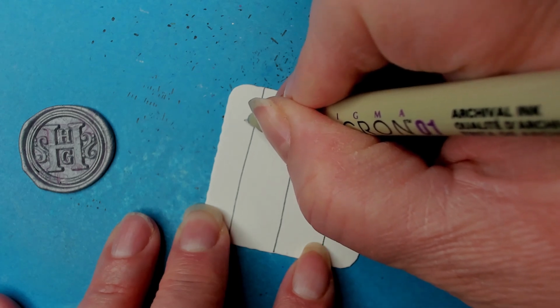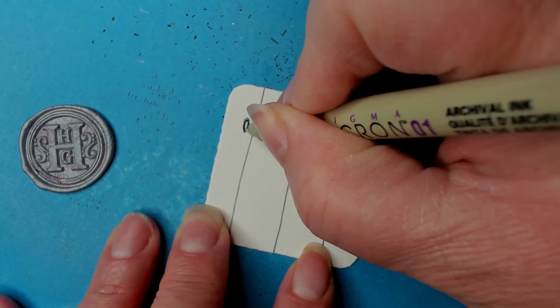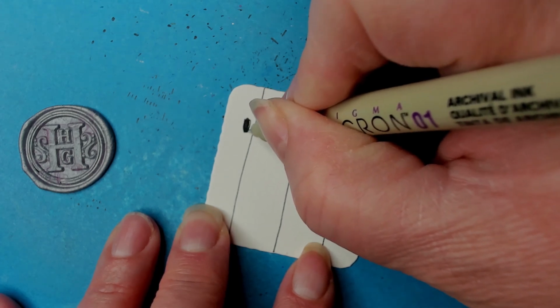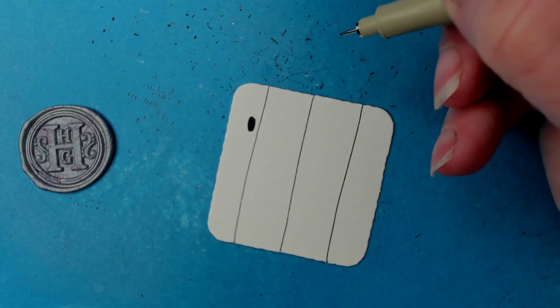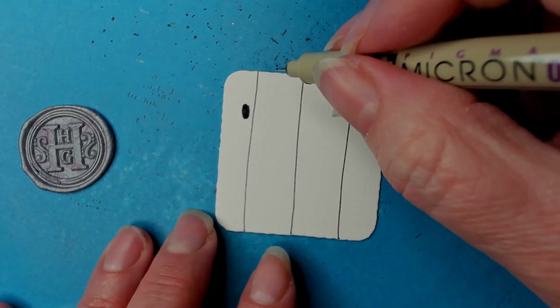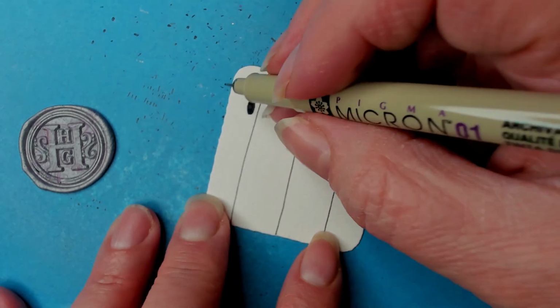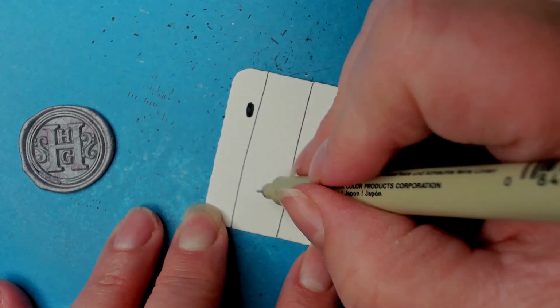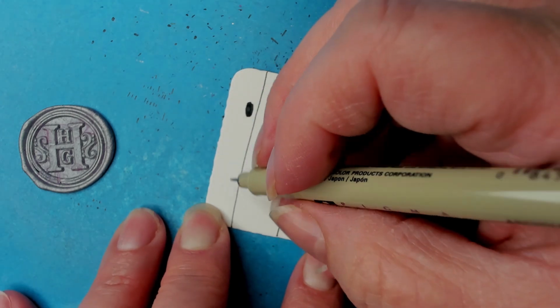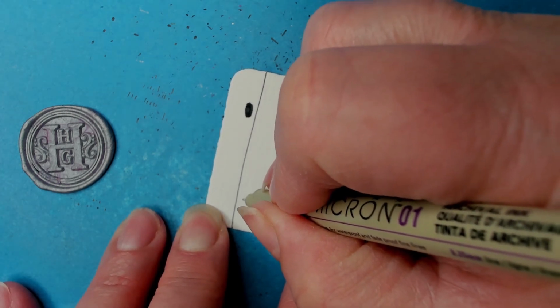Let's put one up here, and so like this. Just a little distance away from the line. I kind of went crazy on my version of the step outs. I changed it up, I think, every time. But let's do this.